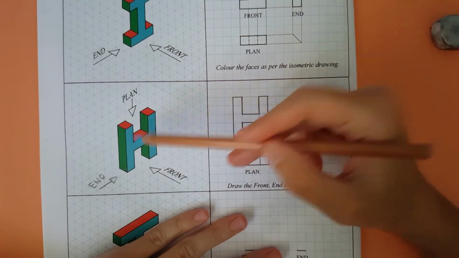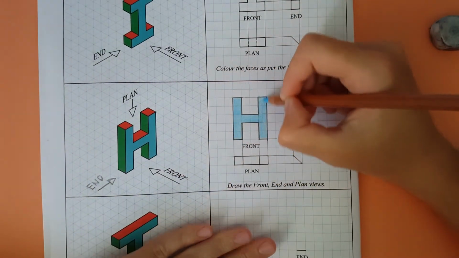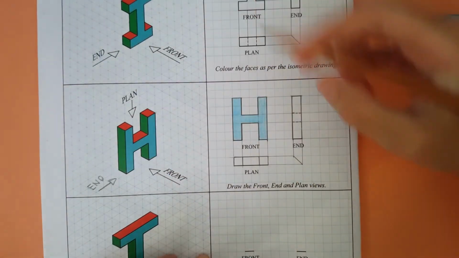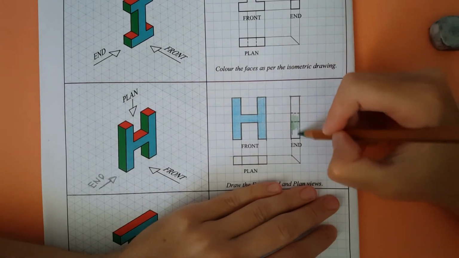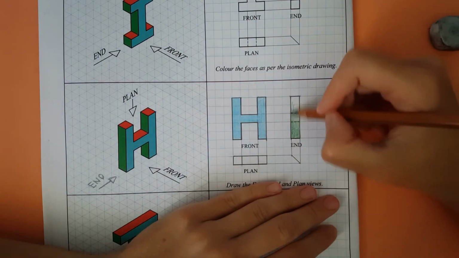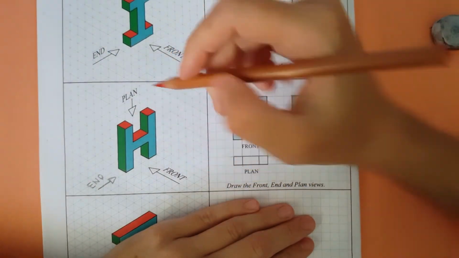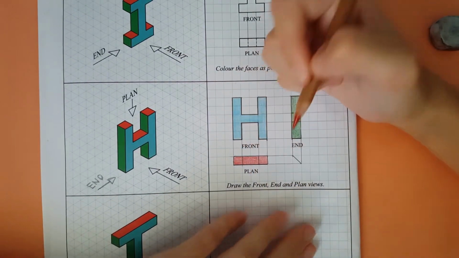As we see, the front is colored in light blue, all of it. The end is green. Now be careful when drawing the end. Be careful not to smudge the hidden lines. We want those hidden lines to be visible. And finally, we have to draw our plan, which is, as we can see on the isometric, in red. And then we're done.